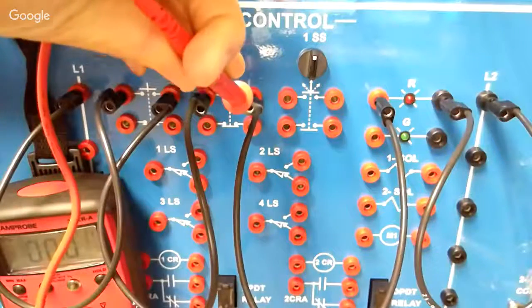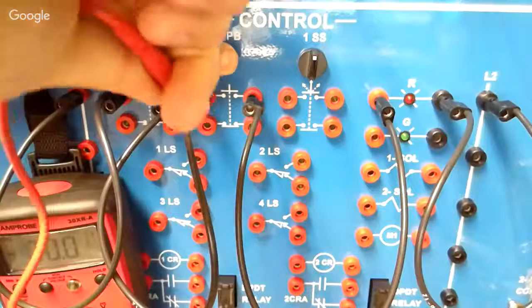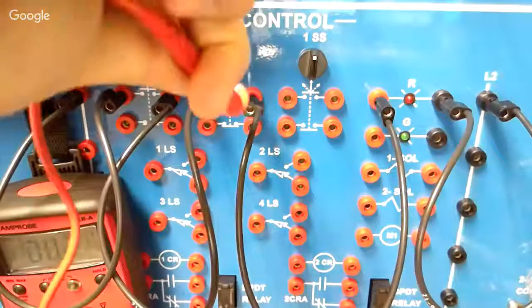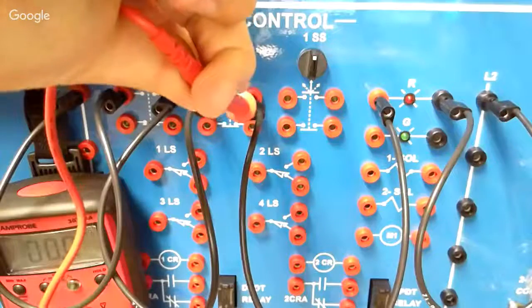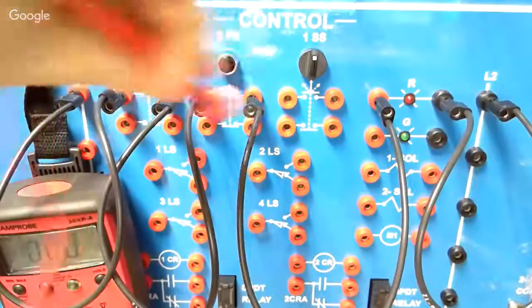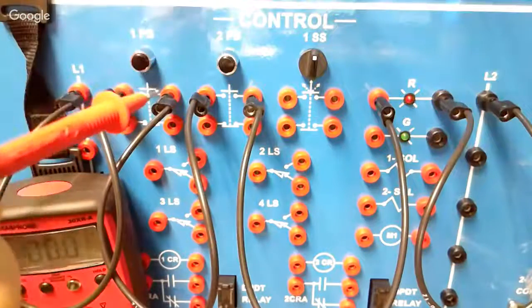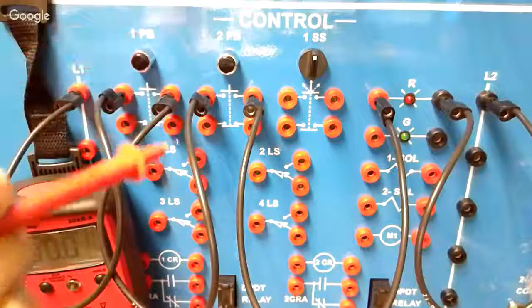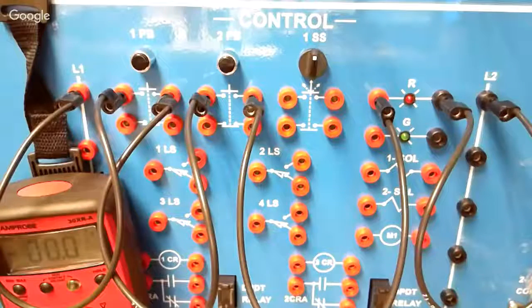Wait a minute. I have voltage here. And I have nothing here. All right. So what I can do here is I would say that the normally open contact on number 2 push button has failed. I can use my ohm meter if I'd like to double check that, but I would have to turn my power off to use the ohm meter.